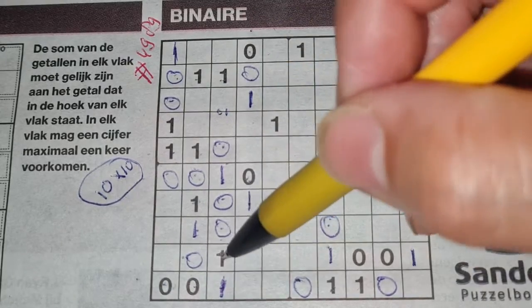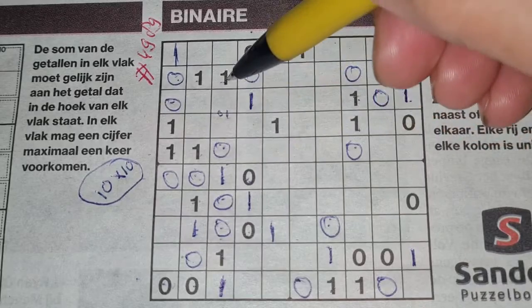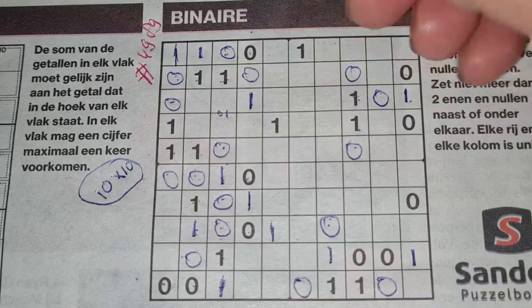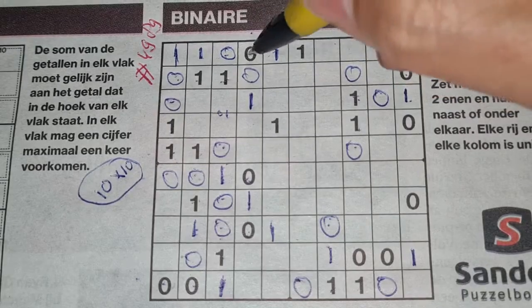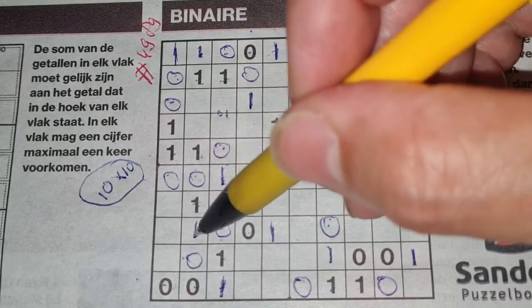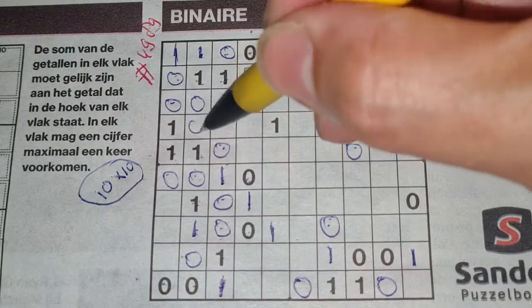So we have the first one, second one, third one, fourth one, and fifth one. So this box should be an O. Double O, here 1, there 1. Double 1, here no, there no. 5 ones, so the rest are O's.